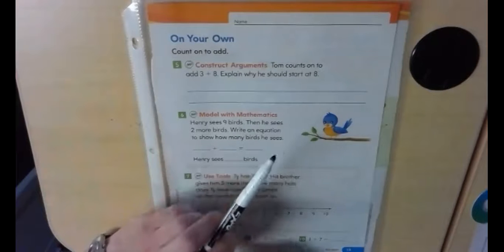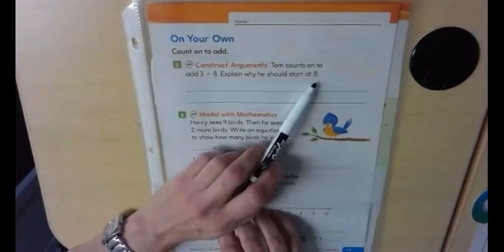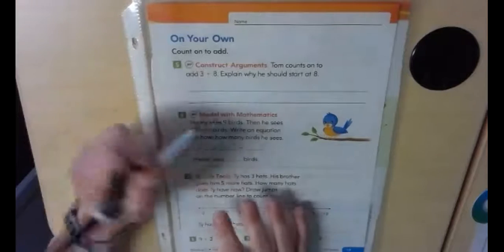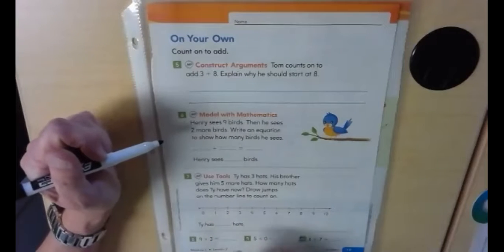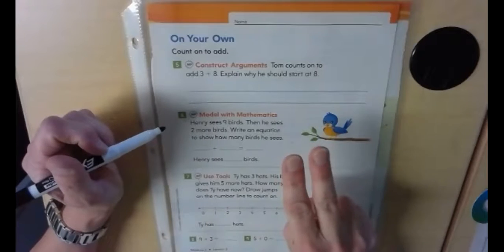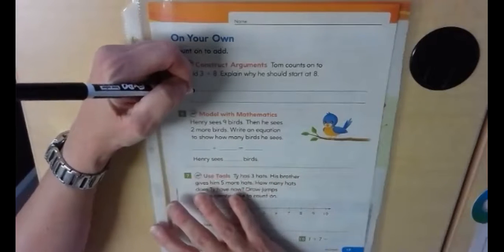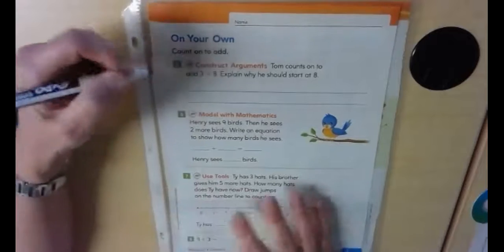Number 5 here says, Tom counts on to add 3 plus 8. Explain why he should start at 8. Think back to what we just talked about. 8 is that bigger number, isn't it? 3 plus 8, 8's bigger than 3. If we start at 8, do you remember what I told you? That there's 2 things. There's less numbers to count, and there's less chance of making a mistake. That's right.